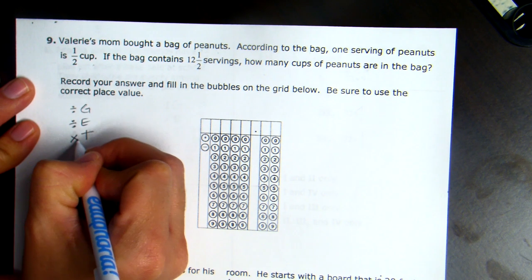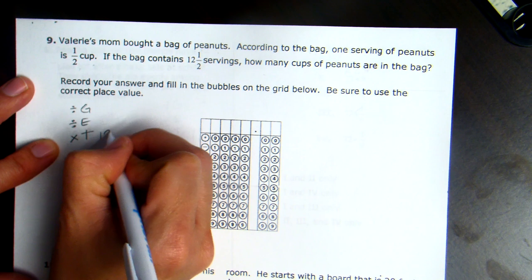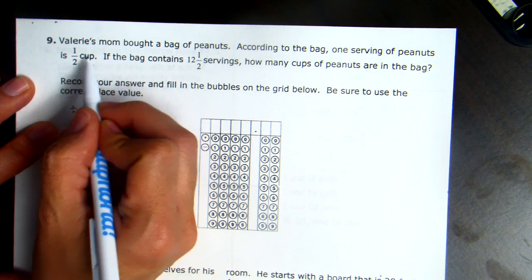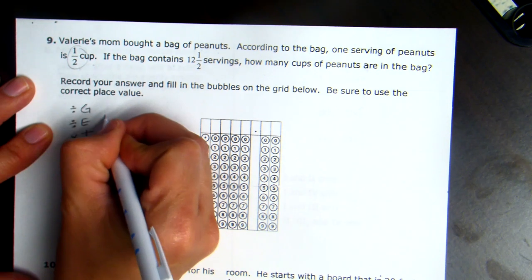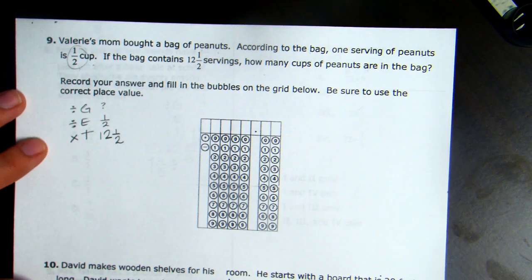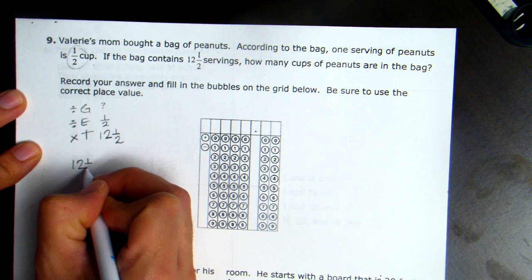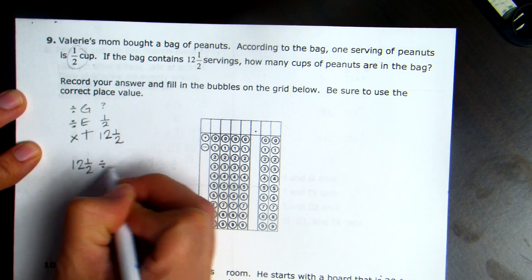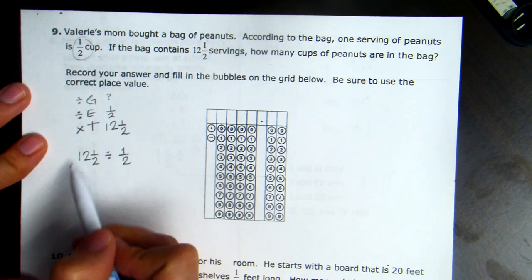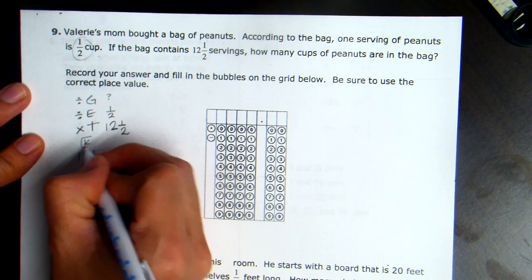The total was given, and each serving is given, so we're looking for the group. The total comes first when you do the setup, because you need to divide the total by the each. Turn them into improper fractions, and then do the keep, change, flip.